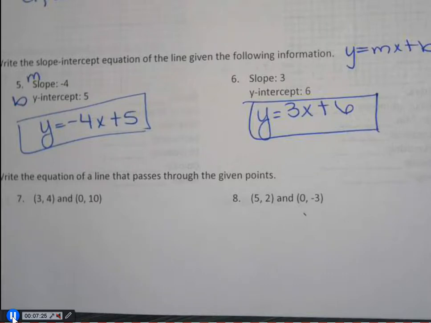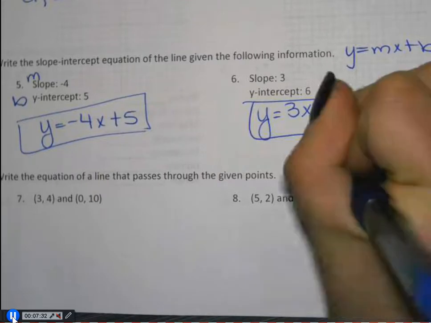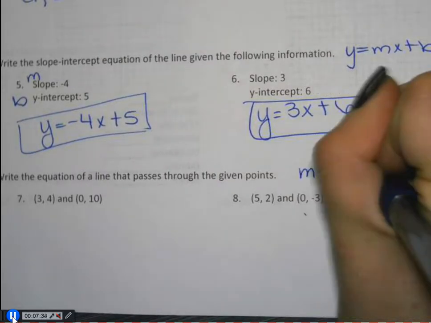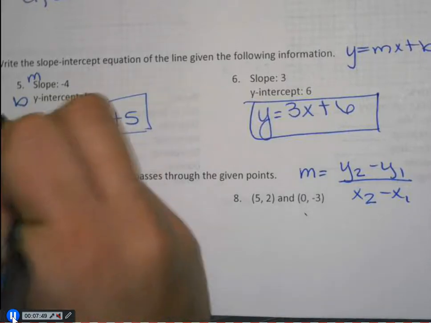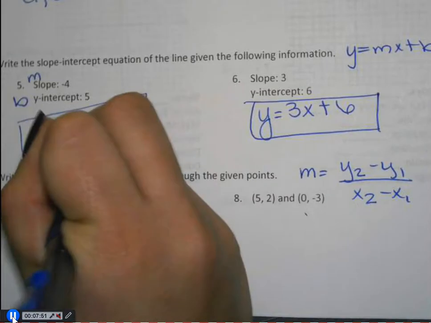Okay, so on 7 and 8, I need to use my slope formula, which is m equals y2 minus y1 over x2 minus x1. Then I label my points x1, y1, x2, y2.